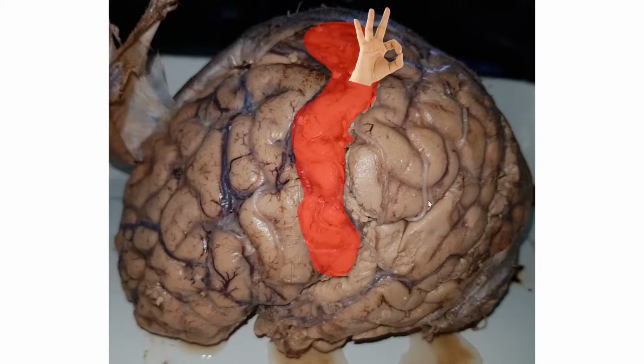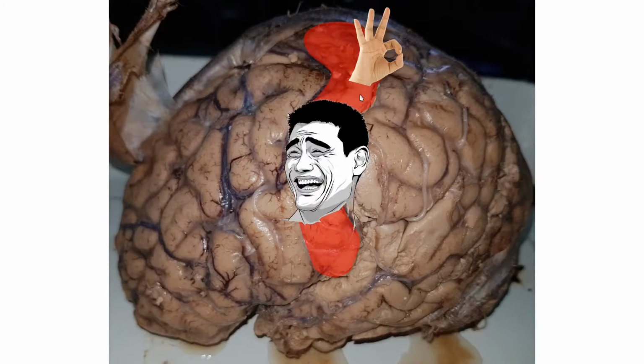That's our primary motor cortex outlined for you. This part here is the knob corresponding to the motor hand area. And this is our face area. A majority of the lateral surface of the precentral gyrus is actually dedicated to the face.